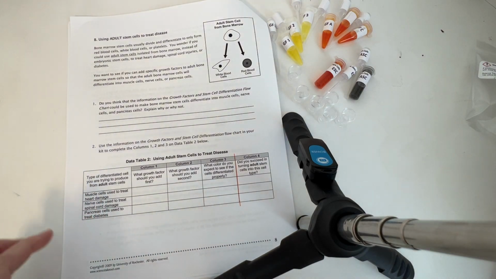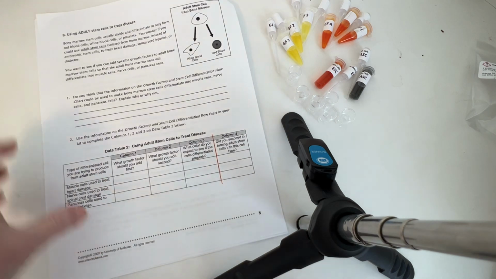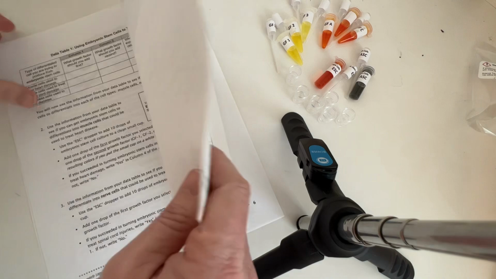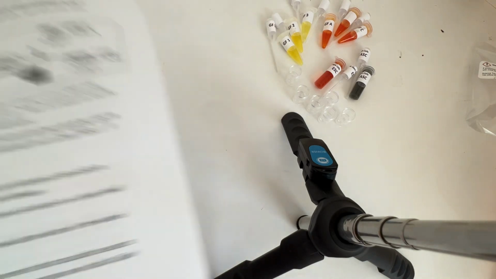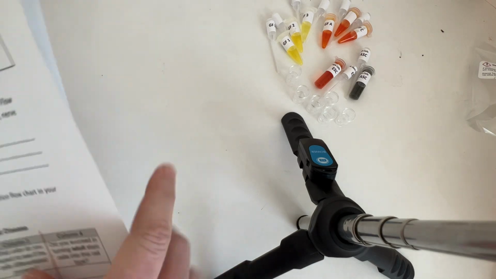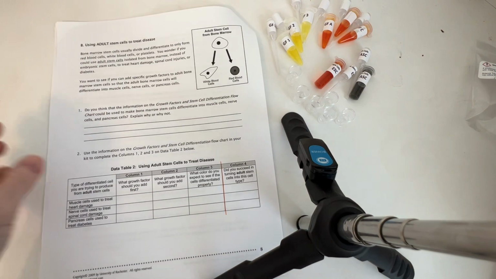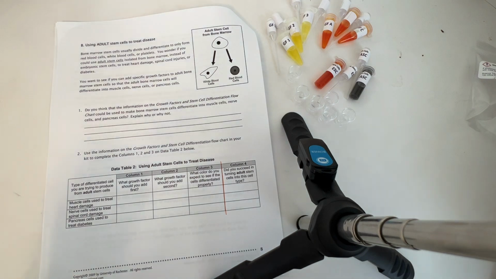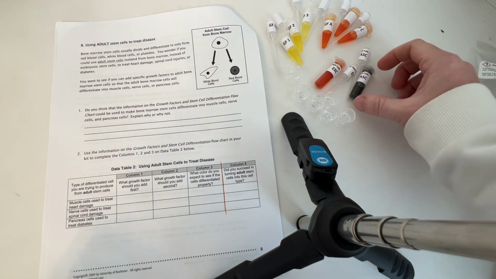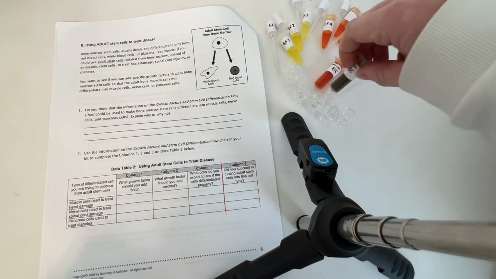And now I'm using adult stem cells to treat disease. So the first one we were using, I want to show you the difference. We were using embryonic stem cells, okay? This next time, we're going to be using adult stem cells to treat a disease. So we're going to be using these ASC, the adult stem cells, in our cup.